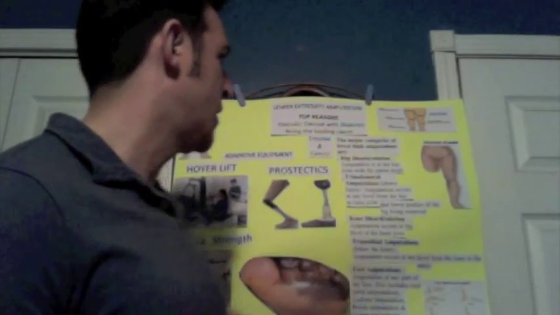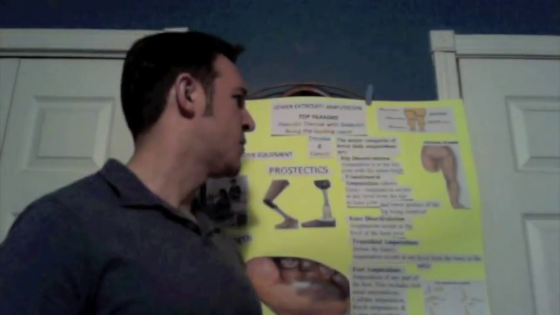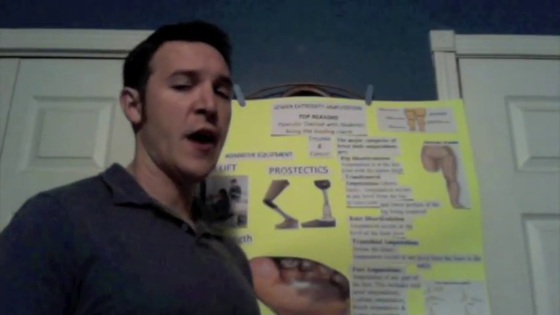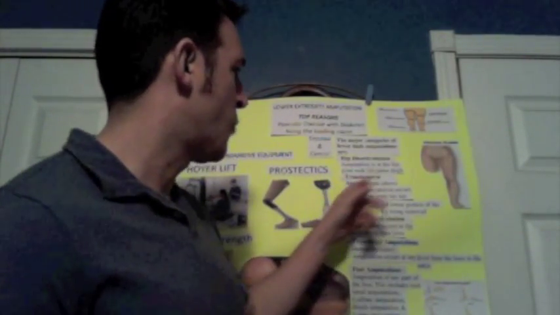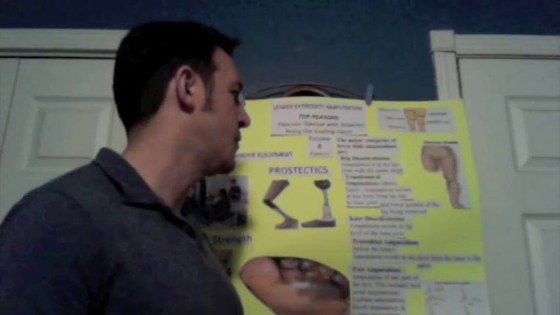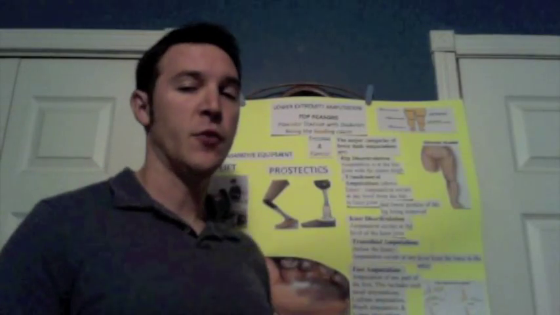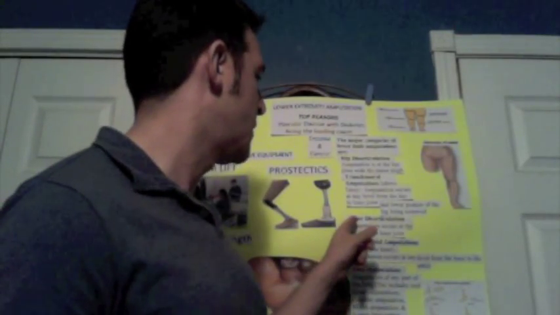With the first one being hip disarticulation. Hip disarticulation is amputation at the hip joint with the entire thigh. Next is the transfemoral amputation. That's above the knee. Amputations occur at any level from the hip to the knee joint, with the lower portion of the leg being removed. The next being knee disarticulation.